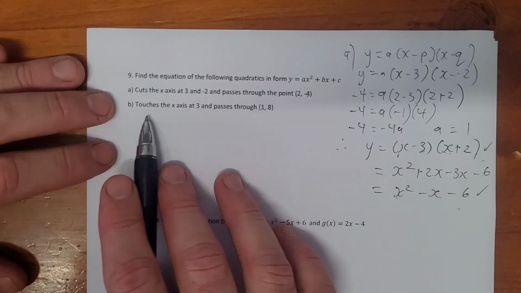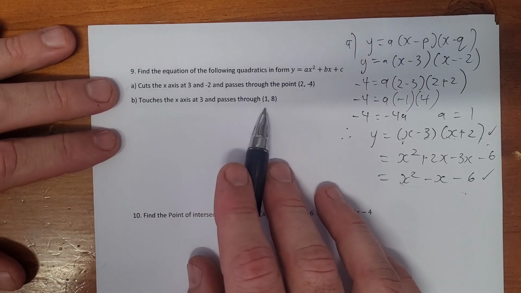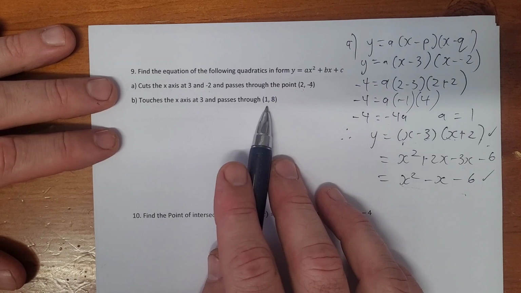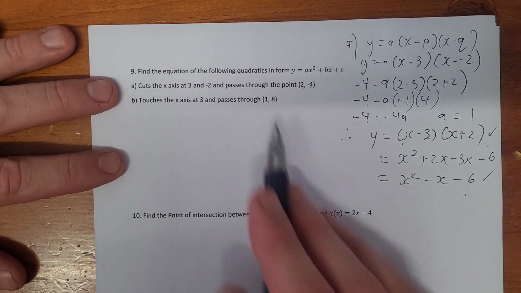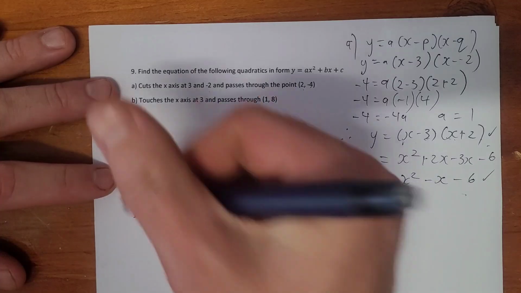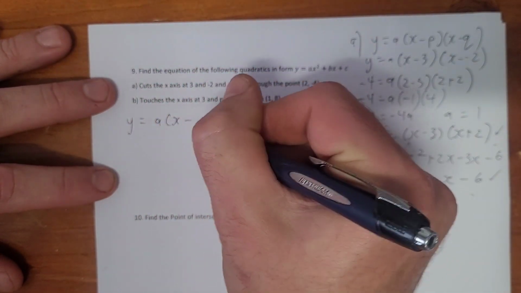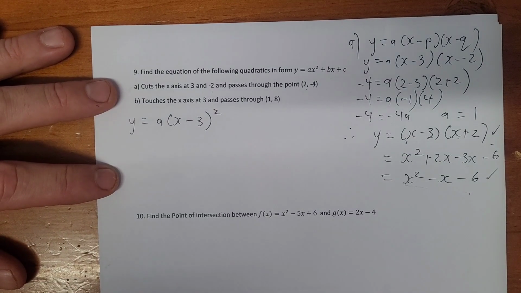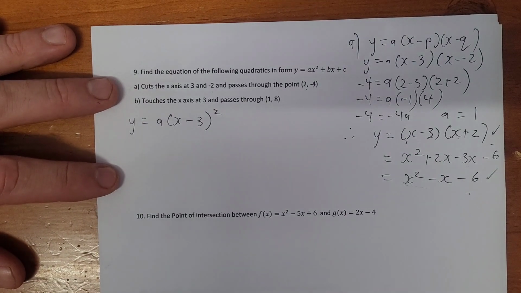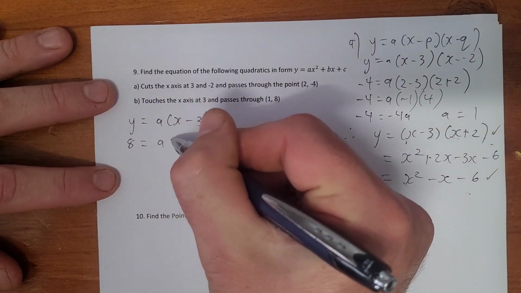Let's have a look at part B. Find the equation of the quadratic that touches the x-axis at 3 and passes through 1, 8. If it touches the x-axis, that means it's a squared factor. So it has this form: a times x take 3 squared. That's where it touches the x-axis. We also know that it passes through x is 1, y is 8, so we'll sub that in.